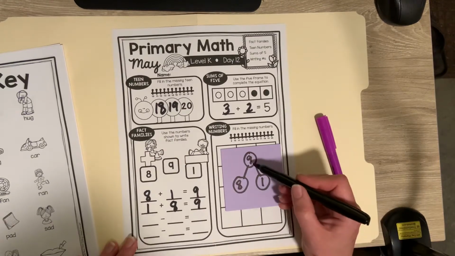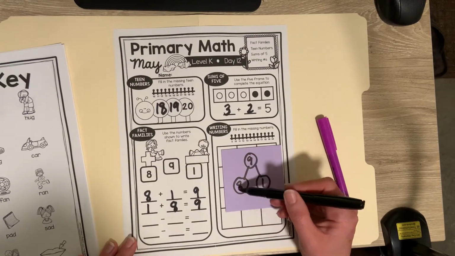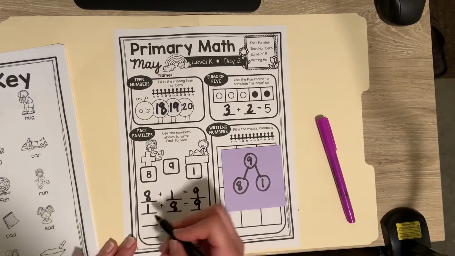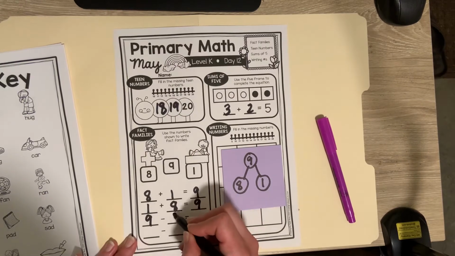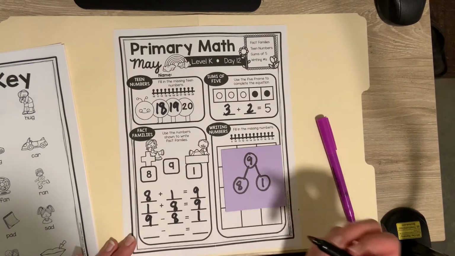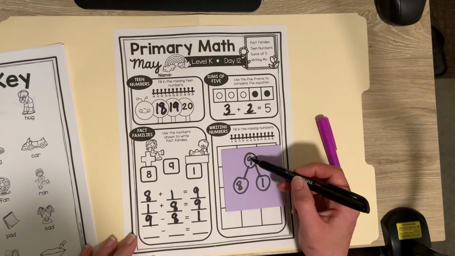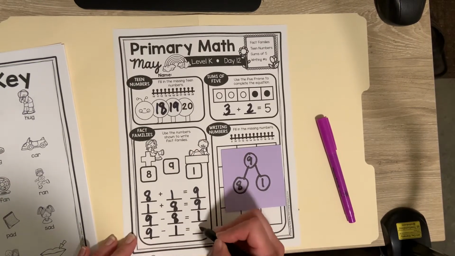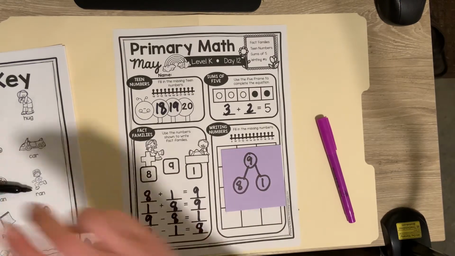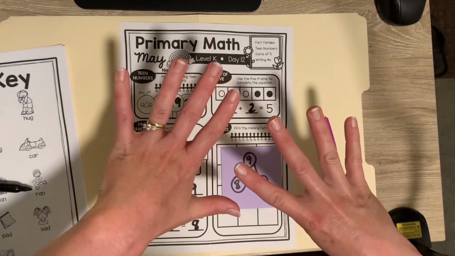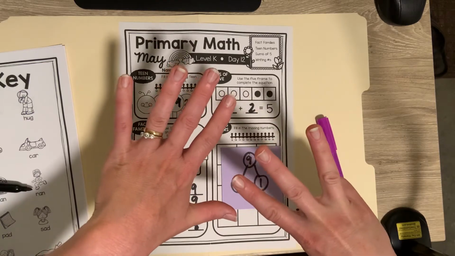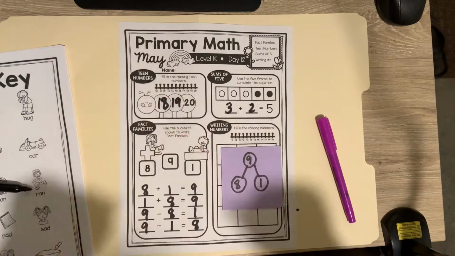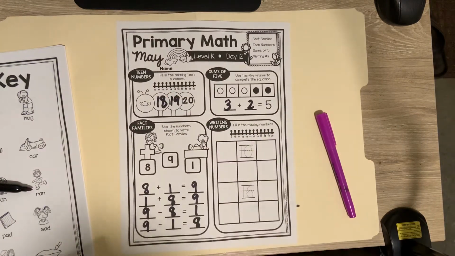For subtraction, we always start with the big number on top and subtract the little numbers. 9 minus 8 equals 1. Remember, you can always check these on your fingers if you would like. 9 minus 1 equals 8. If I was to check that on my fingers, I would start with 9, and I would take 1 away, and now I have 1, 2, 3, 4, 5, 6, 7, 8. Checking it on your fingers always works.